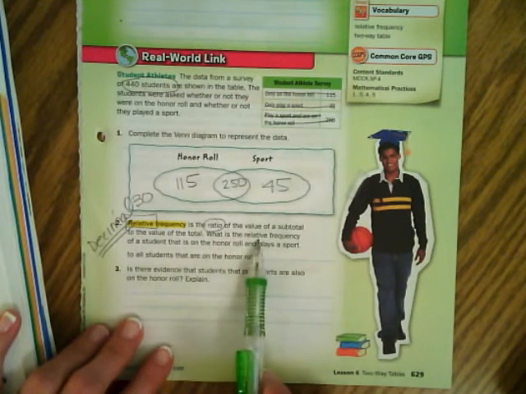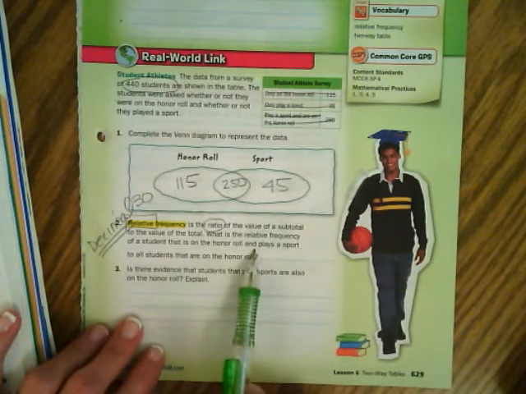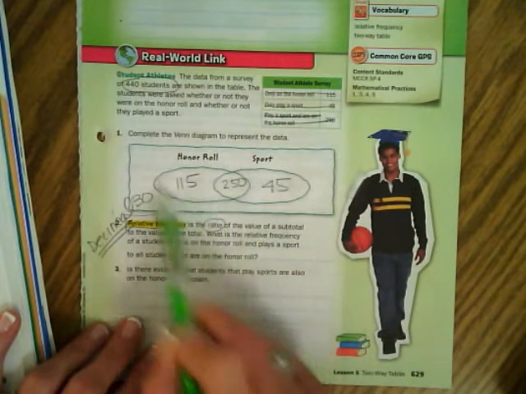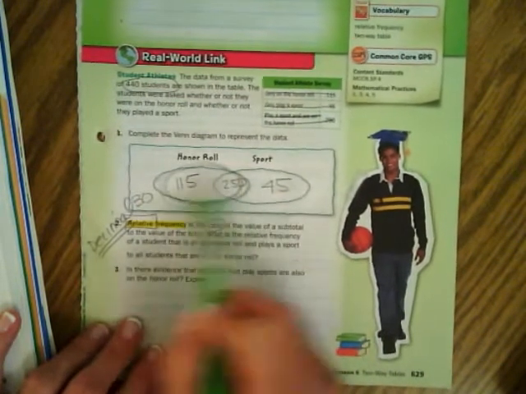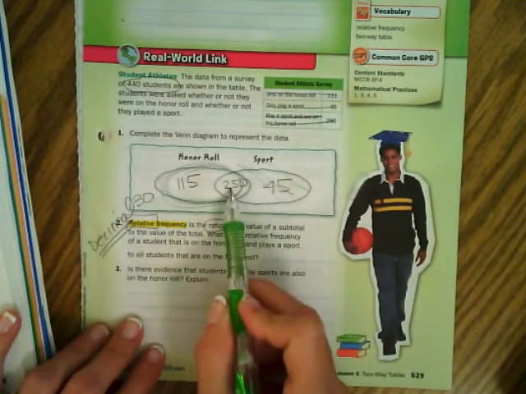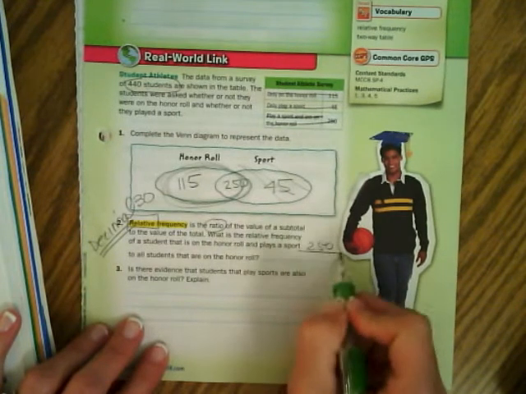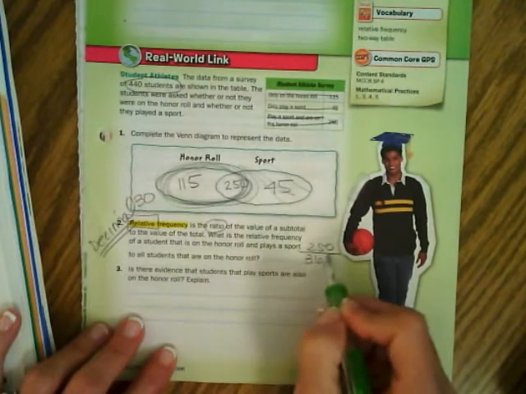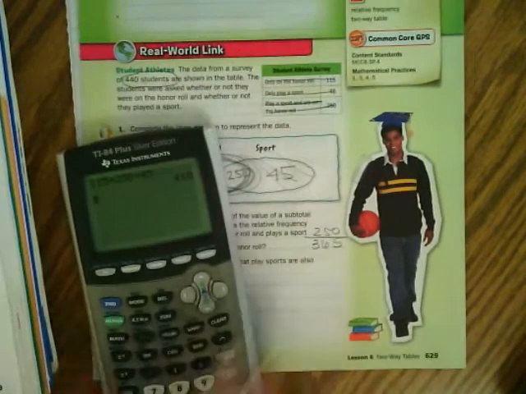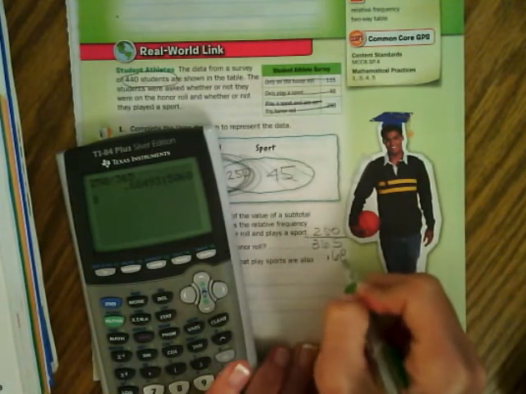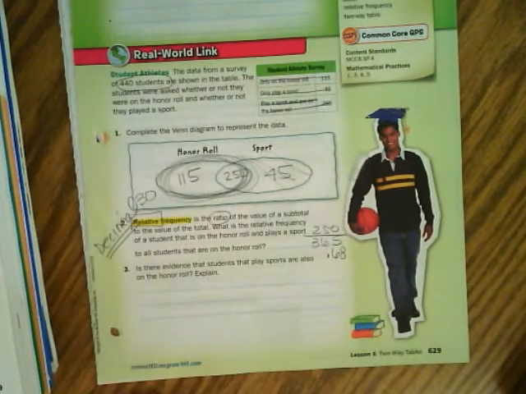It says, what is the relative frequency of a student that is on the honor roll and plays a sport? So, is on the honor roll, we're talking about this section right here. Okay, I don't need this. And plays a sport. So it's 250 out of how many people are on the honor roll? 365. And then you write that as a decimal. So 250 divided by 365 gives you 0.68, and round to the hundredths.